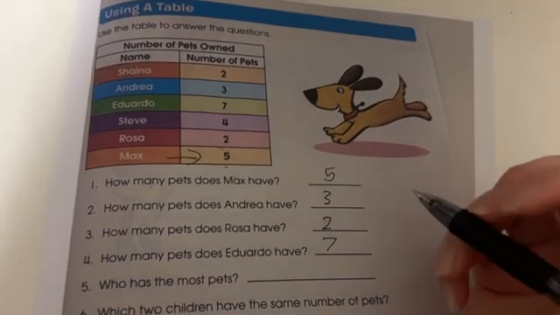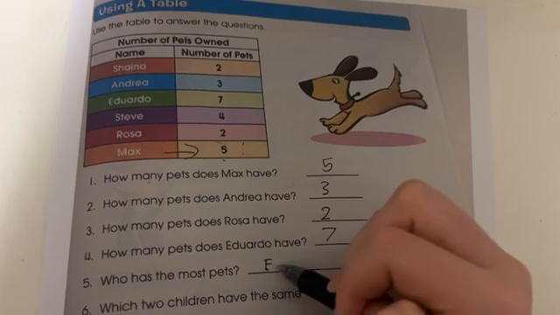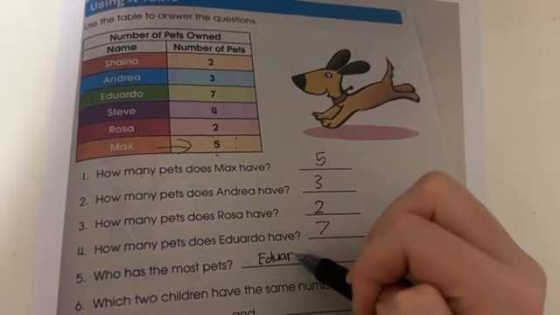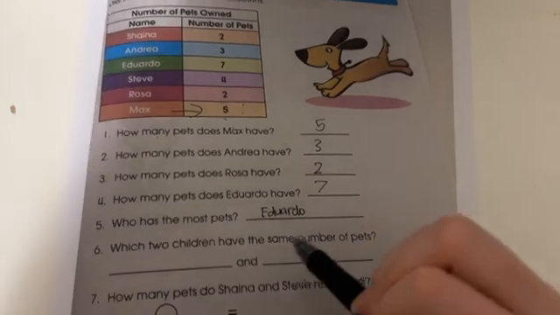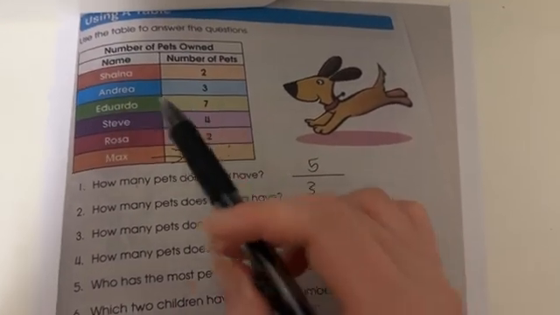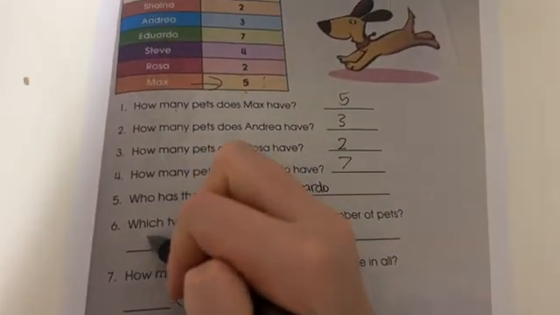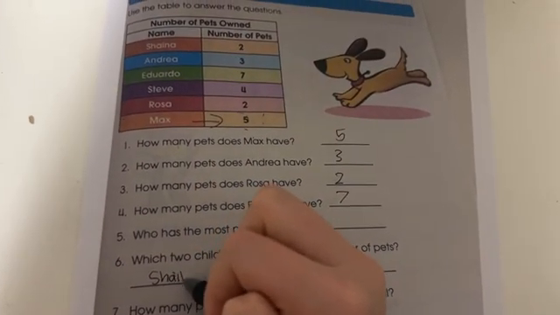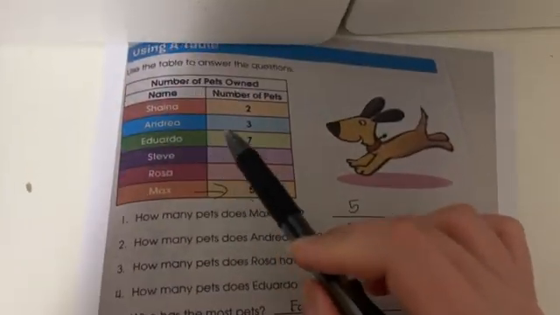7. Who has the most pets? We can look over here. It's going to be Eudoro. Which 2 children have the same number of pets? So if we look over here, there's 2 twos. So it's going to be Shayna and Rosa.